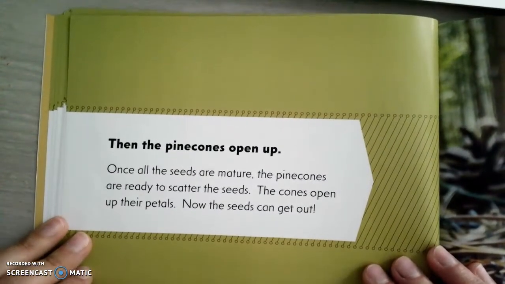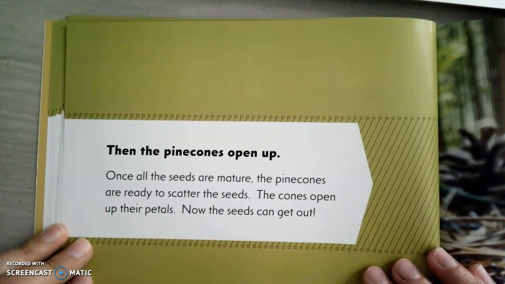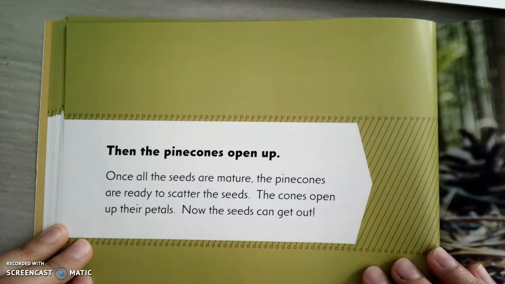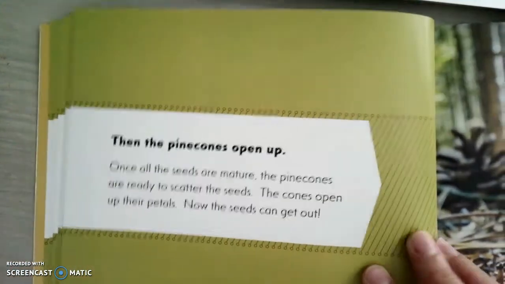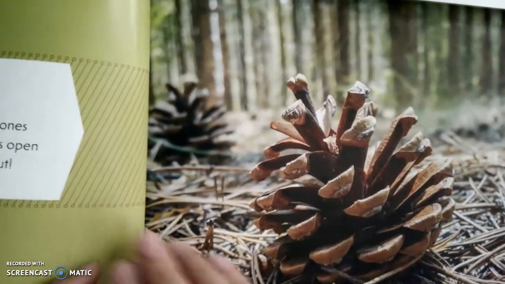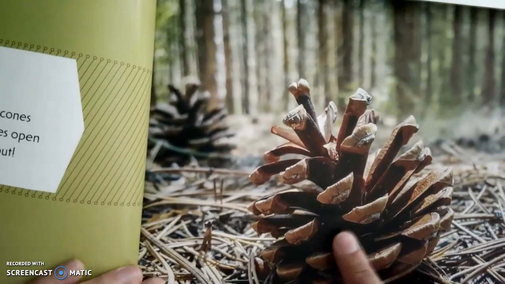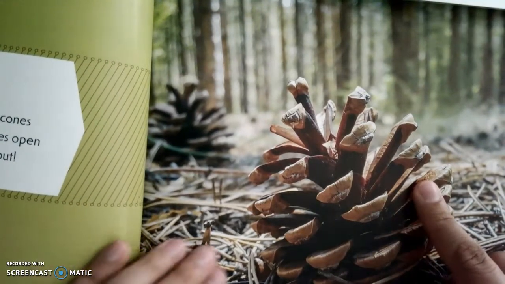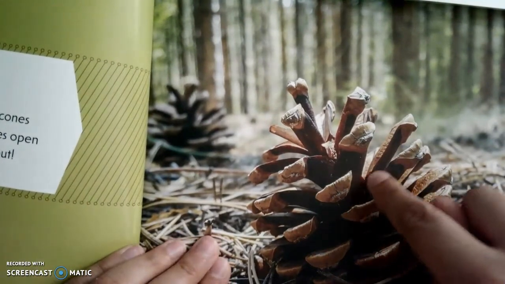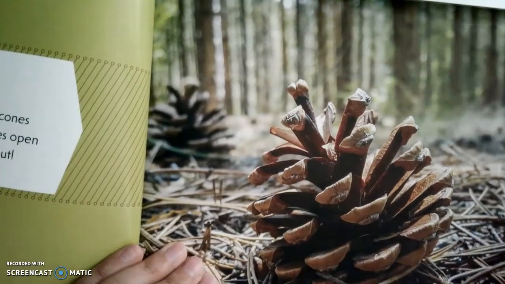Then the pine cones open up. Once all the seeds are mature, the pine cones are ready to scatter the seeds. The cones open up their petals. Now the seeds can get out. Okay, so this is what it means when it says that they open up their petals, because remember the petals are on the outside and they let their seeds out. And the seeds are in between the petals.